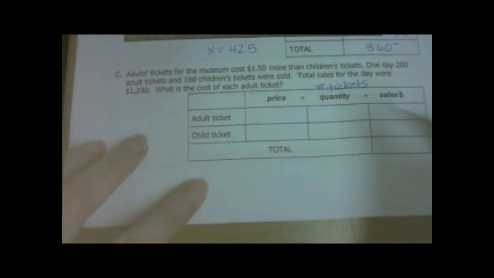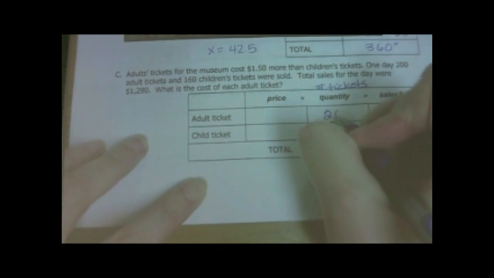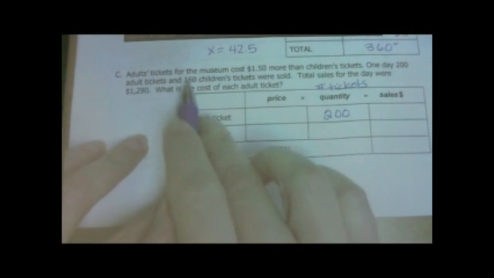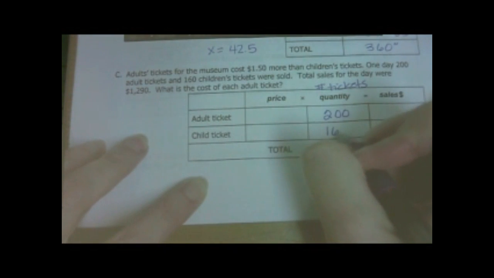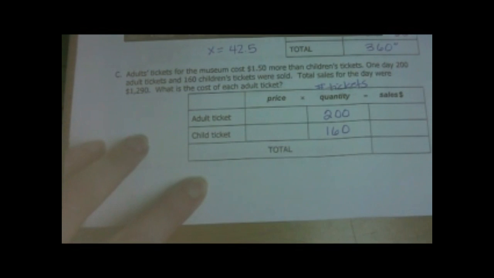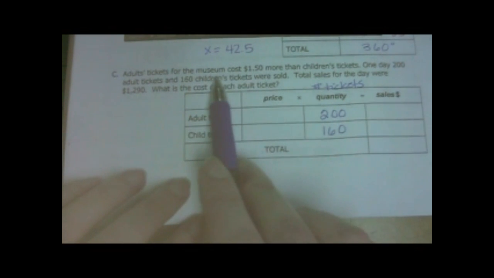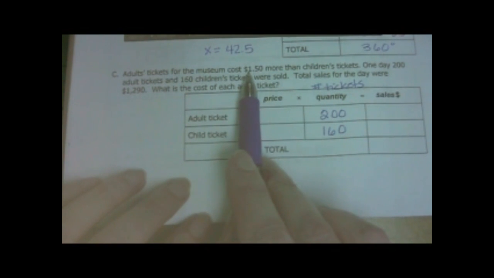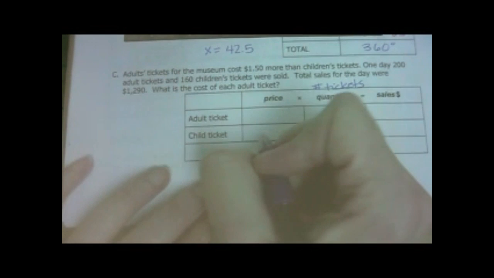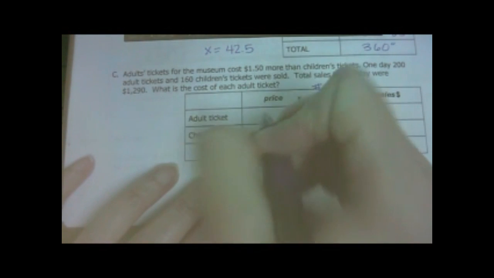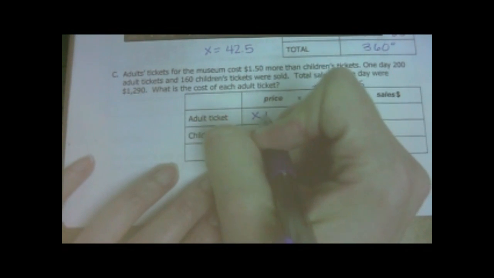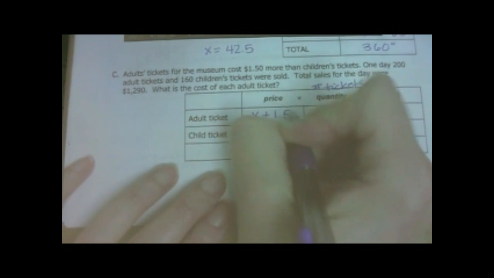There were 200 adult and 160 children's tickets. We don't know the price of either one of them. All right, so what we're going to do is, it says the adult ticket is $1.50 more than the children's ticket. So let's make the child ticket x, and the adult is x plus $1.50.